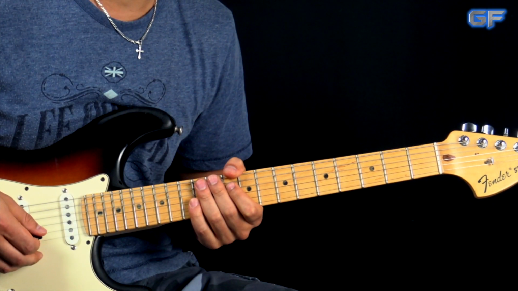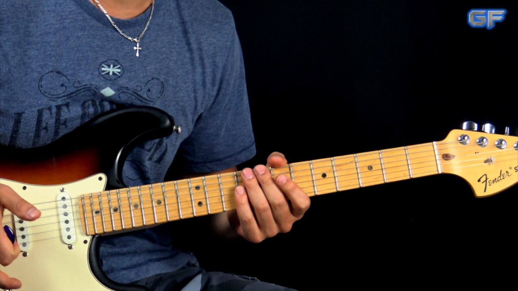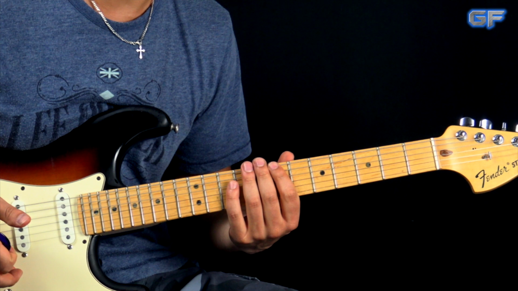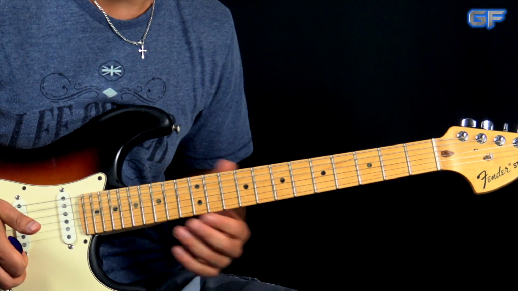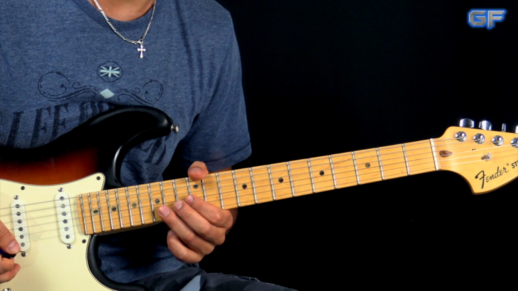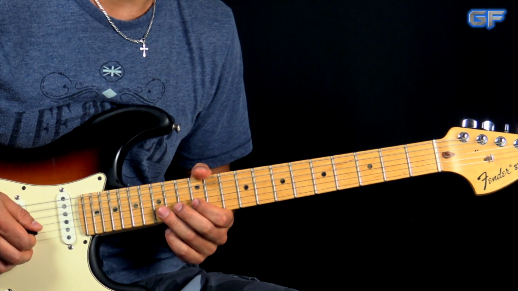Okay, so after that phrase we get into the verse, and during the verses the rhythm guitar is playing that riff, the main riff of the song. The lead guitar is just adding some phrases, so we're just going to be concentrating on the phrases. So the first phrase during the verse number 1 goes like this.